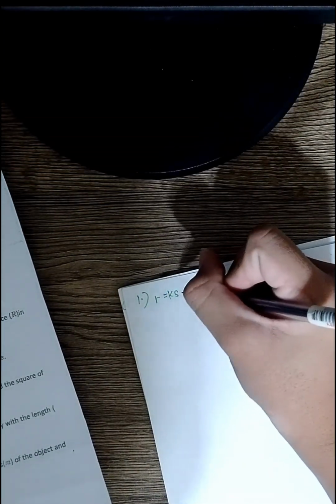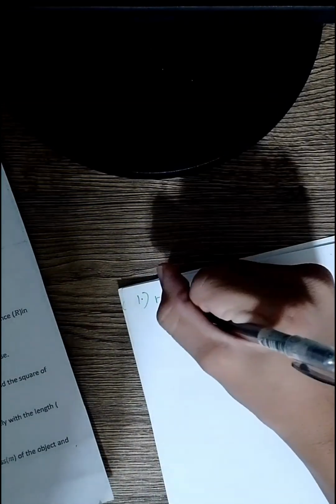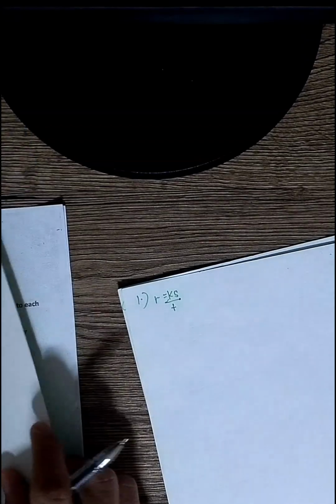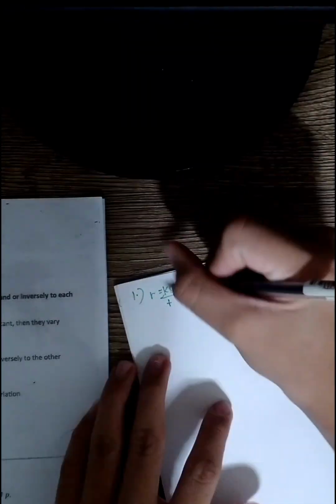So R varies directly with S and inversely with the square of T, and there is a square. So what is the value of square? The value of square is 2. And that is the answer of number 1.